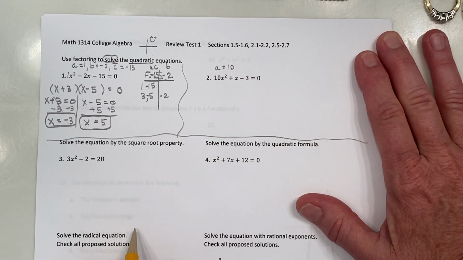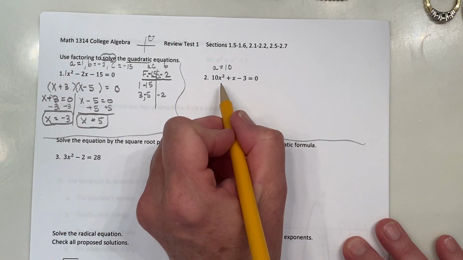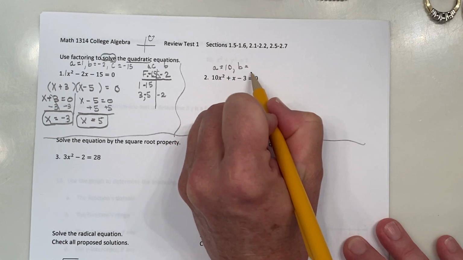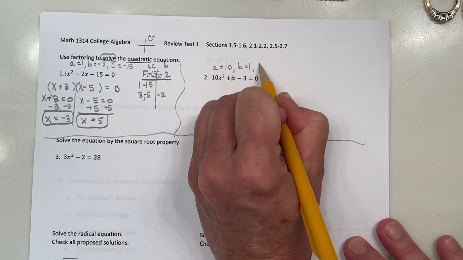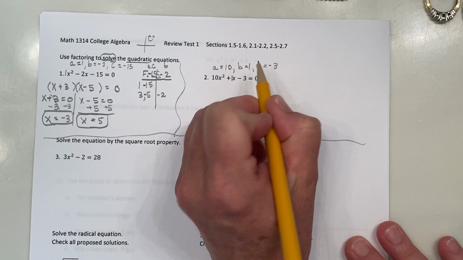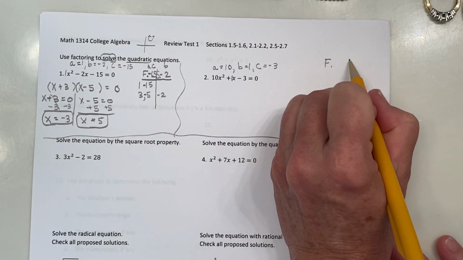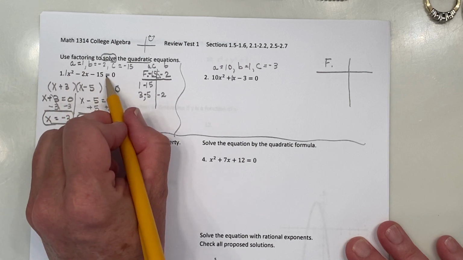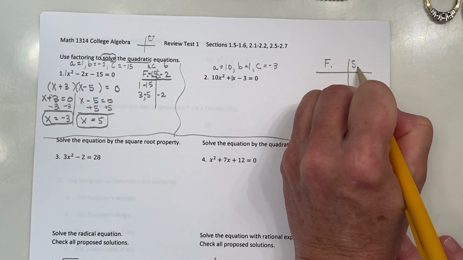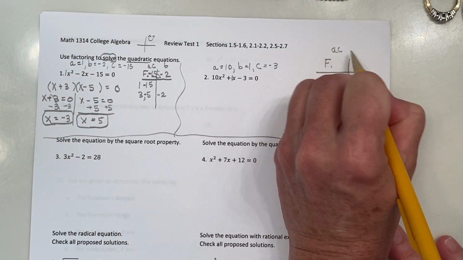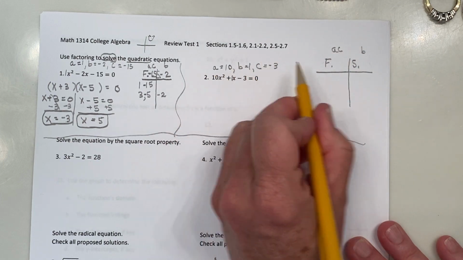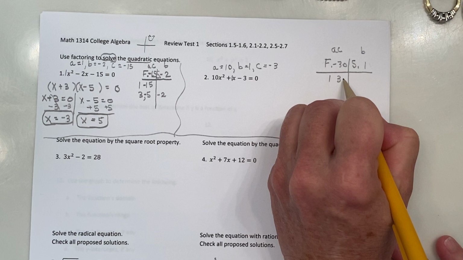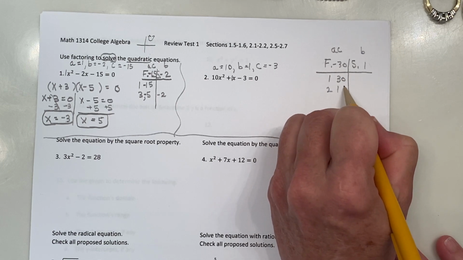All right, in problem 2, we're going to factor by grouping because a is not 1. So let's identify the other values, b and c. So b is positive 1, and c is negative 3. Okay, we begin the same way we did when a was 1 in this quadratic equation. We find our factor sum chart. Factors of negative 30 that sum to positive 1. And I'm just going to generate all the factors of 30.